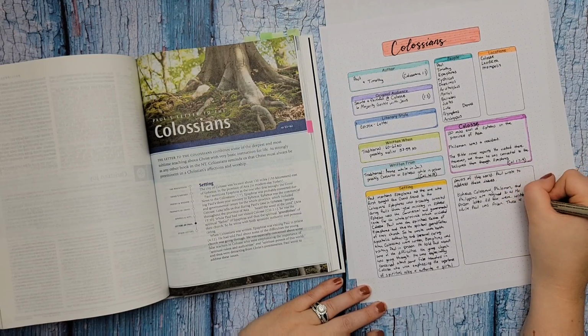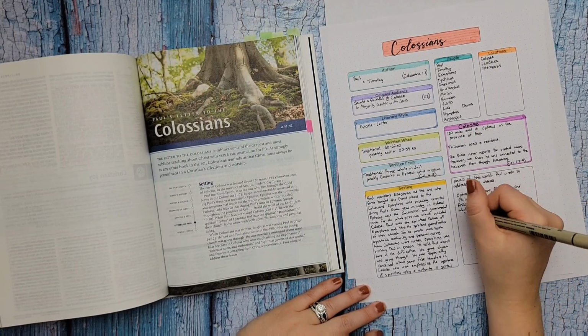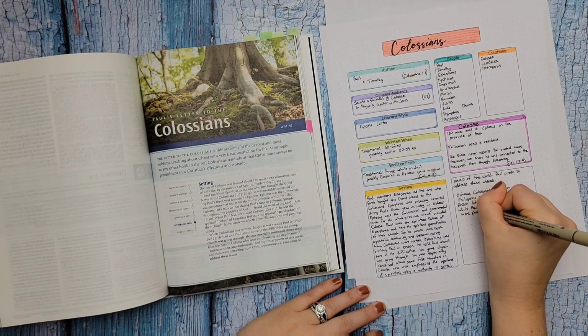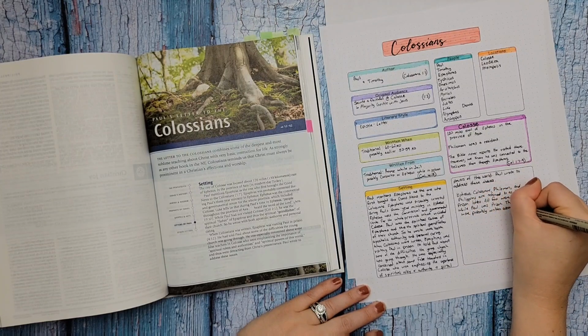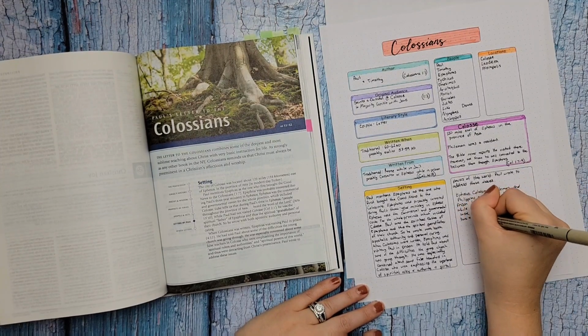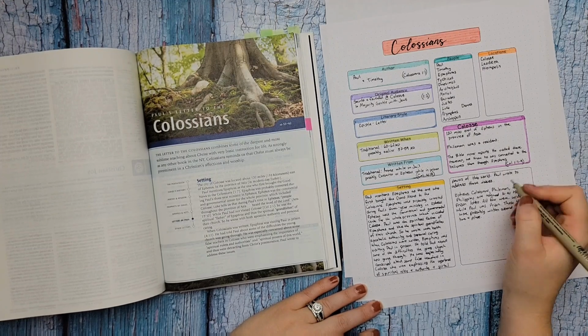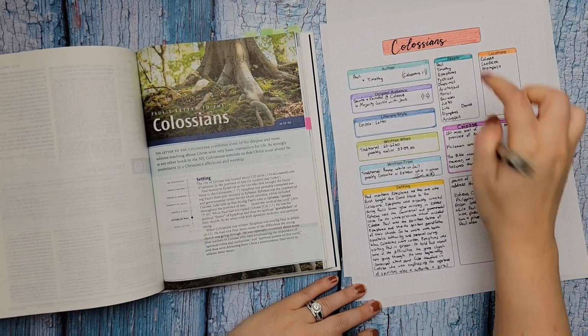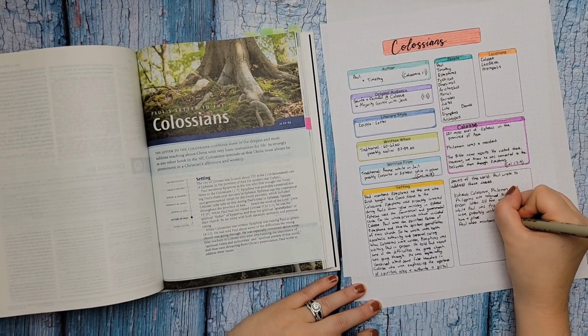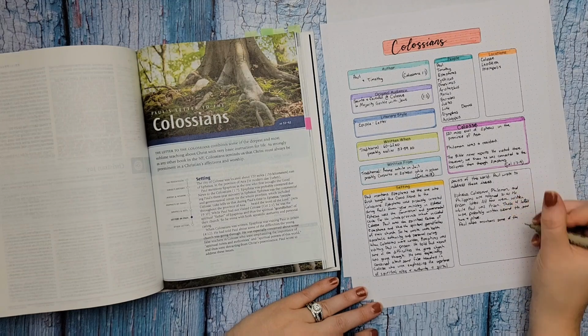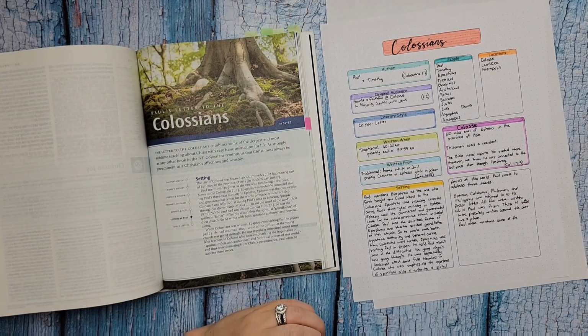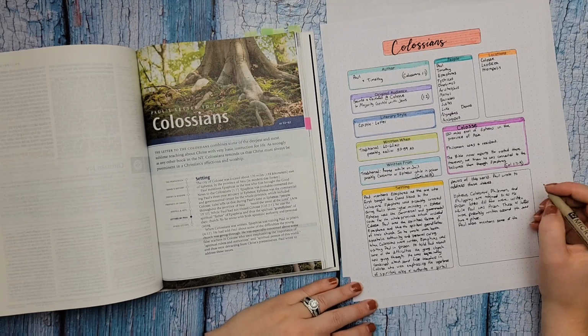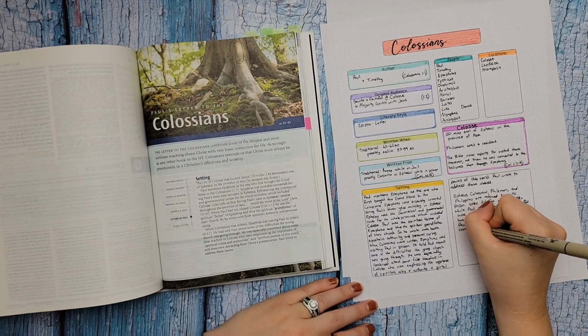So Ephesians, Colossians, Philemon, and Philippians are referred to as the prison letters. All 4 were written while Paul was in prison, and those 4 letters were probably written around the same time and maybe in the same place. So that's why a lot of them say it was written from Rome. Paul also mentioned some of the same co-workers in those letters.